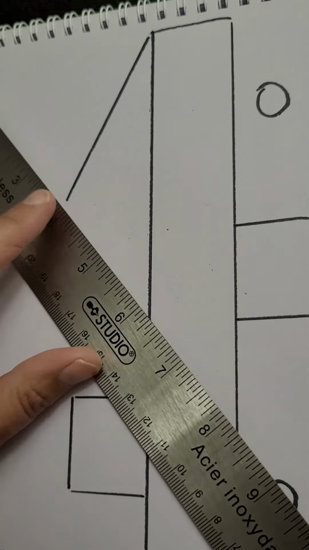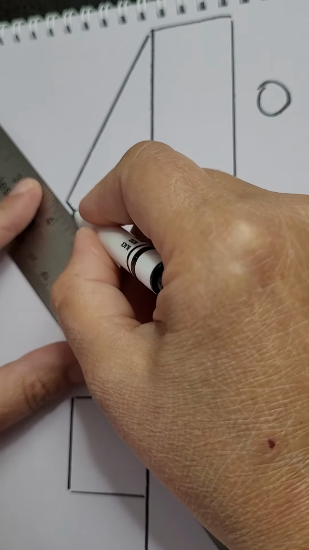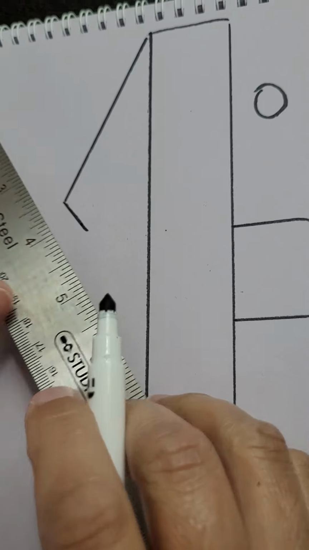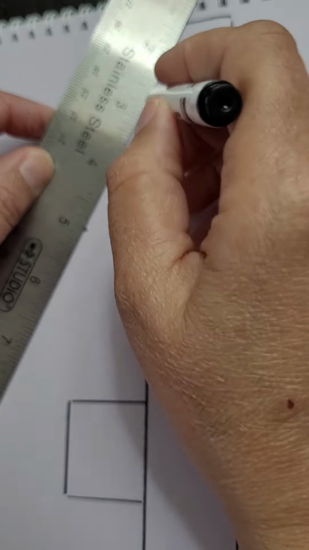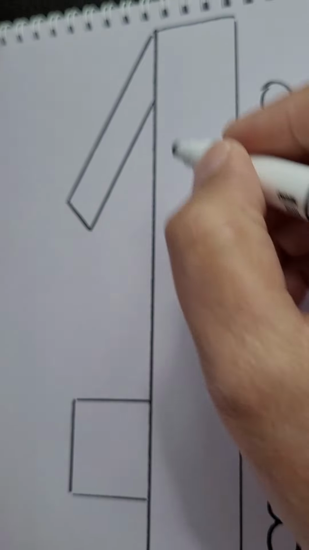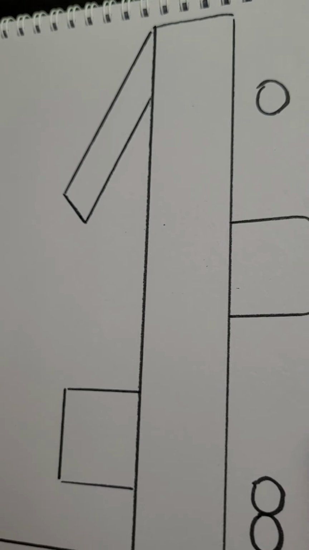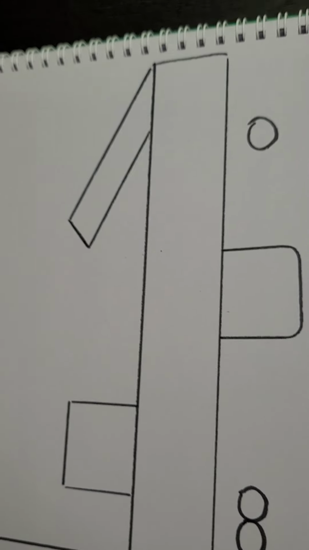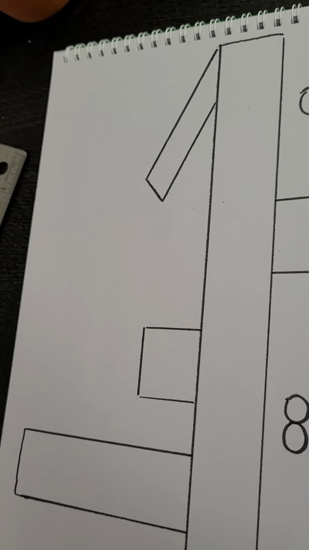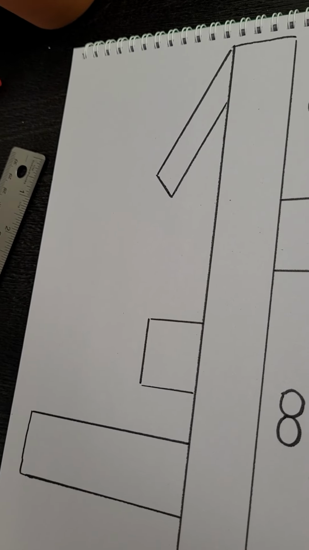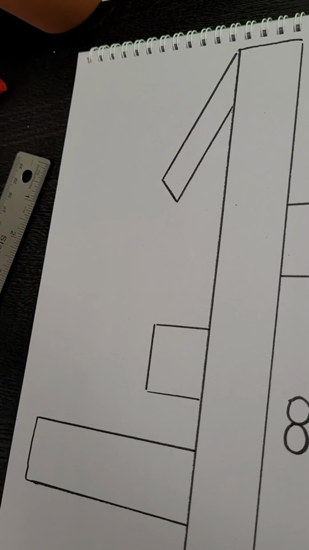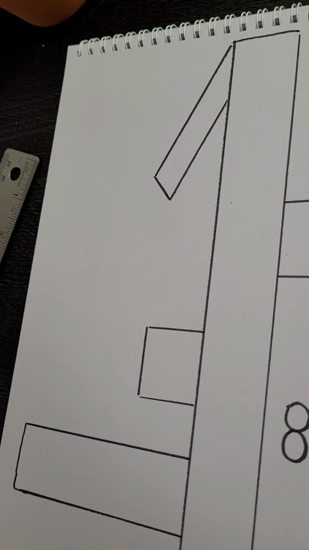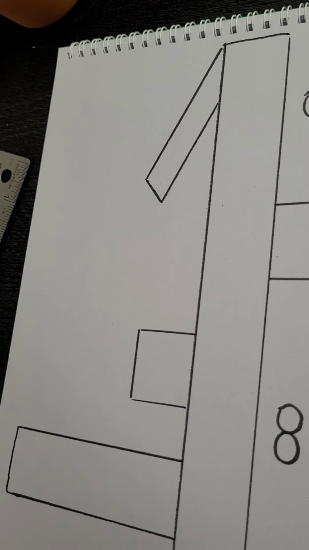So I'll make it just a little bit fatter. Now the word Jamil. Later on you can color it with red or green. Then cut it with your scissors and hang it on the wall. Thank you for today. Have a nice day.